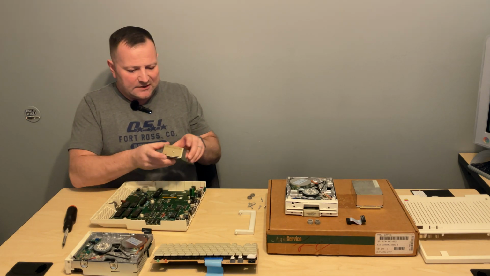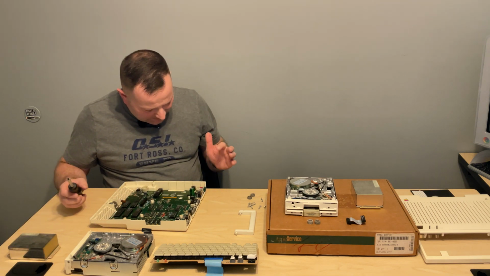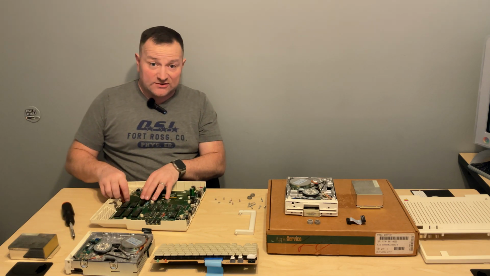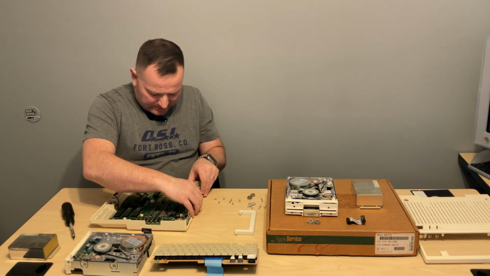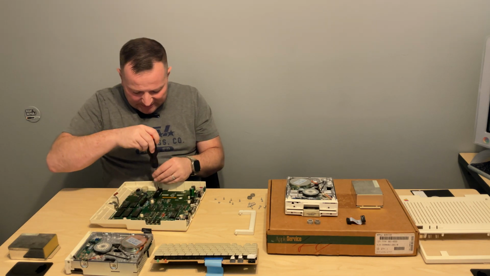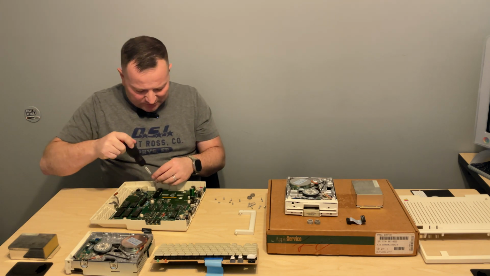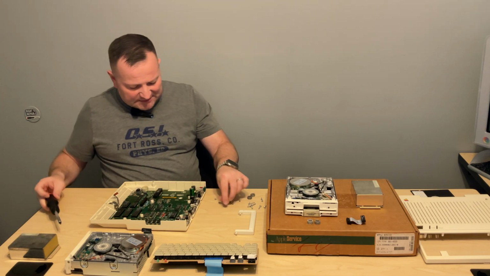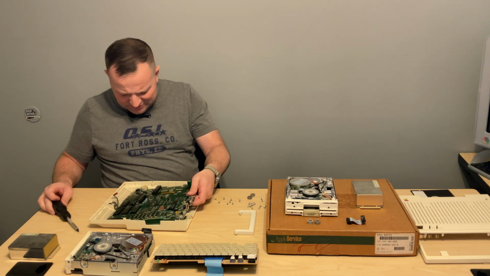There we go. So that is out. Then we got a handful of screws here to get this out. Okay, just have to disconnect the speaker. And get the screws that you forget. There's always one. That's why you don't just lift up. You kind of give it a little test lift, and if everything just pops up like that, you're usually pretty good.